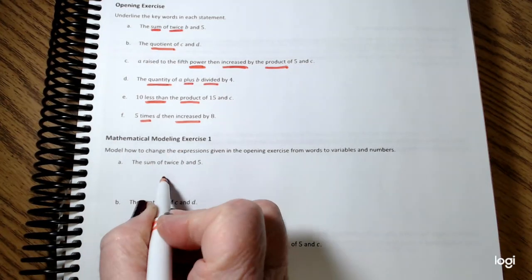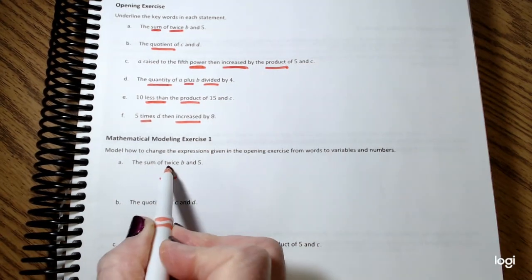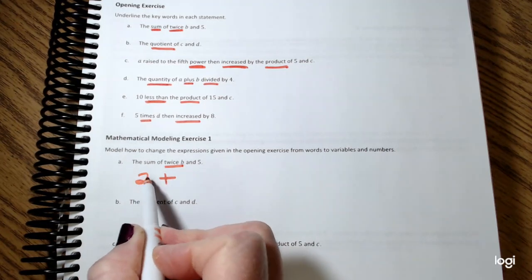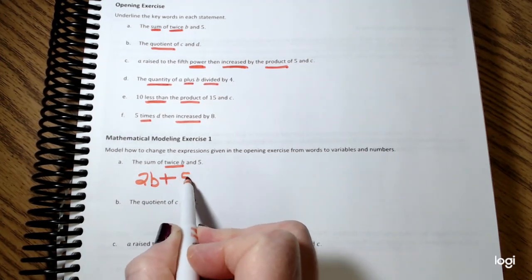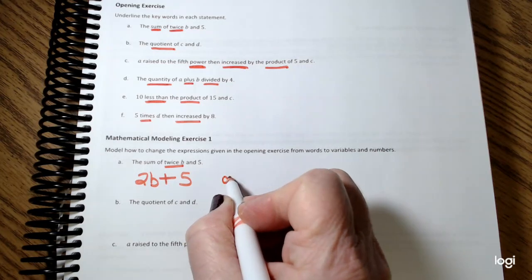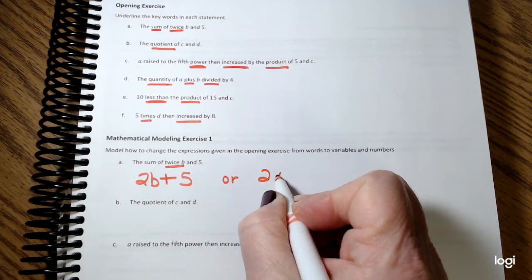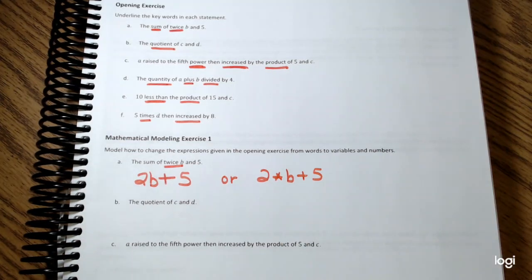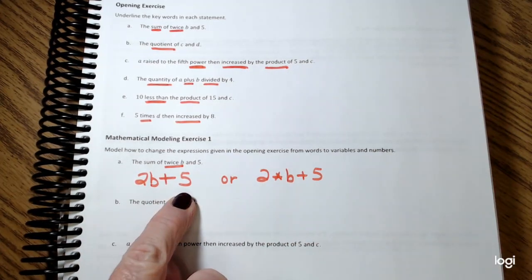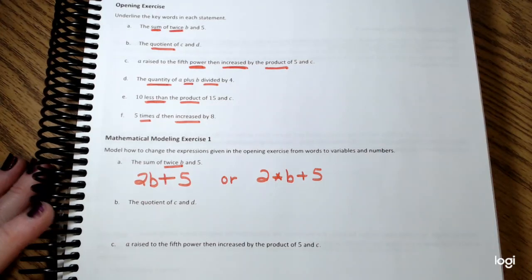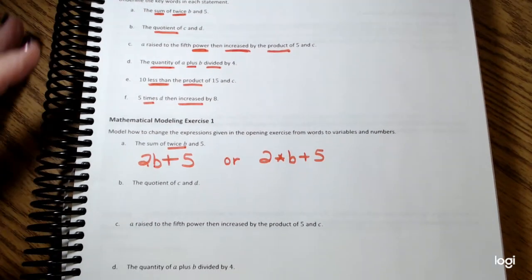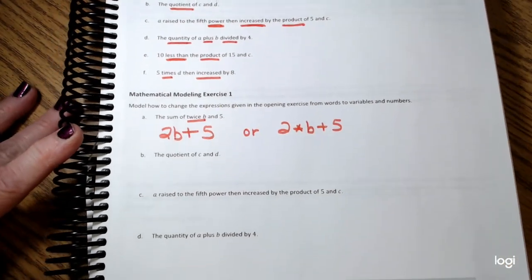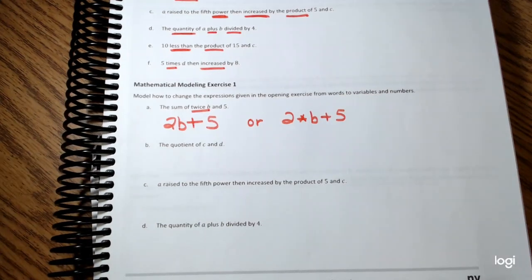So I know I'm doing sum. Twice B would be this to me, plus 5. Some of you might even do it like this, twice B plus 5. But remember, as mathematicians, we want to try and write things as small as possible. So go ahead and solve those three for me from B to D, and then we'll see how you did. So if you want to, go ahead, pause your video.